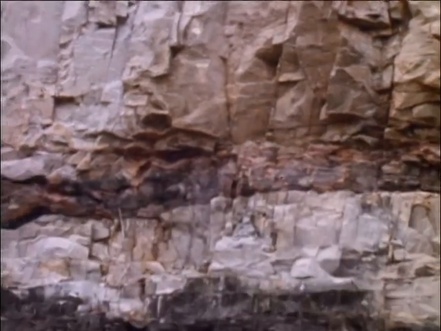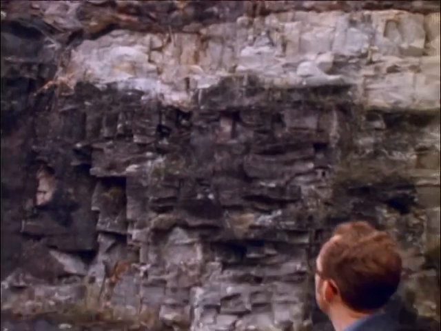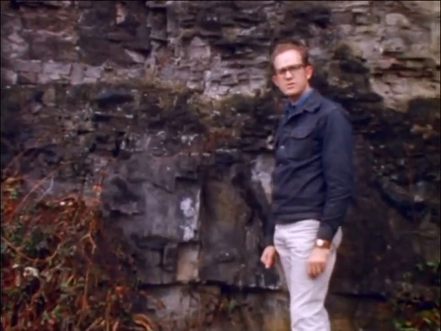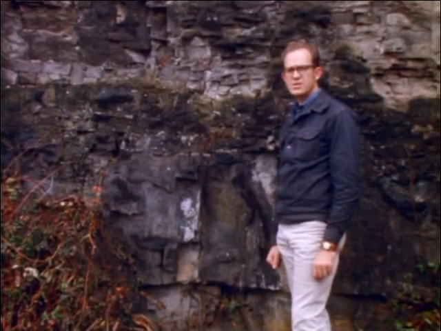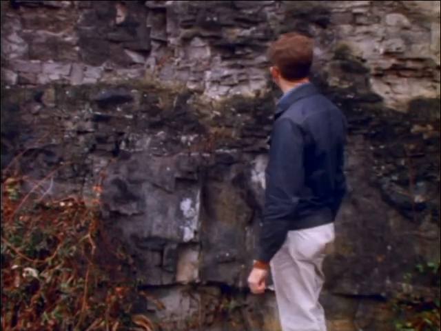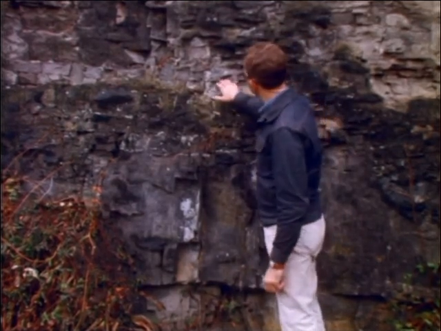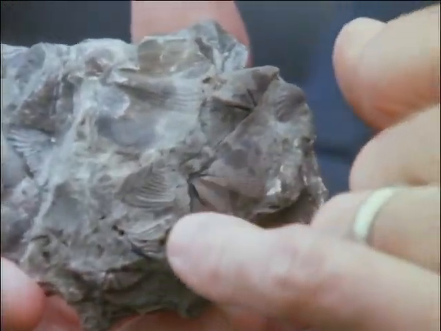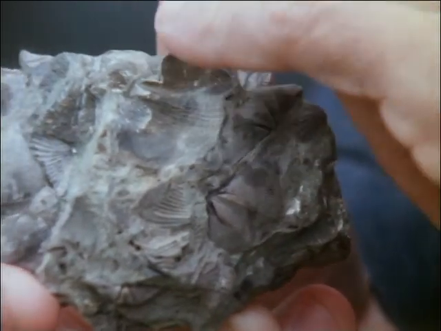In the United States, great beds of limestone like these cover the states of Tennessee, Kentucky, West Virginia, and Virginia, telling of seas which vanished long ago. The plants and animals which lived in those seas left their marks as fossils. In this piece you can see the fossil remains of animals which lived on the sea floor long ago.